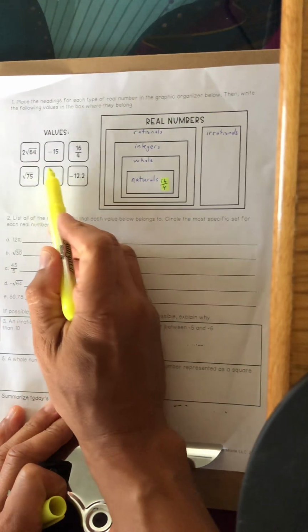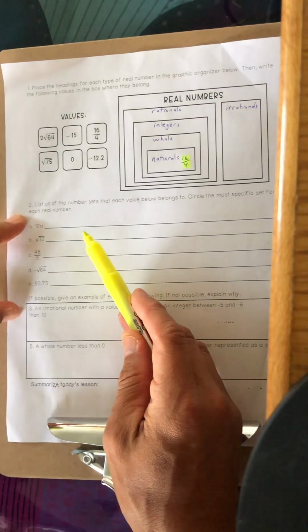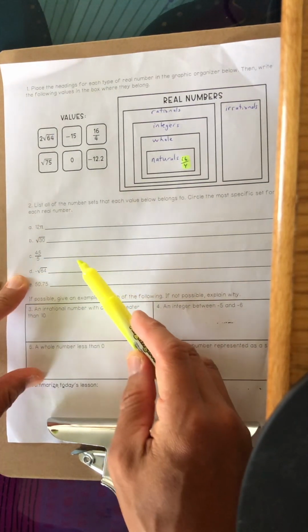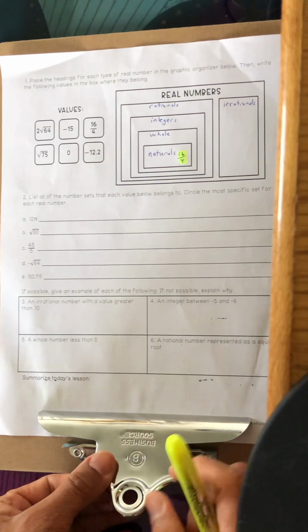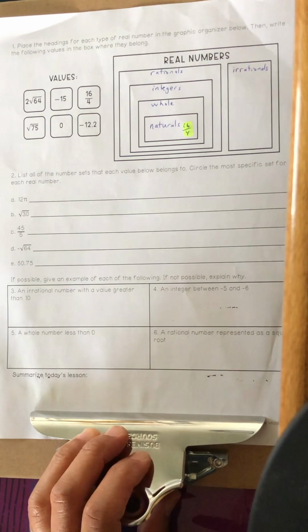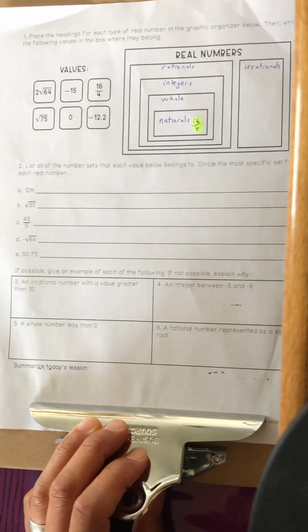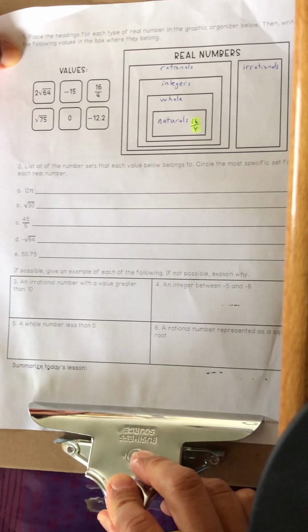Okay, so go ahead and try the rest of these right here on your own, and then you're going to go through number 2 and then finish the last few questions down to number 6. And if there's any questions whatsoever, please bring this to class because you have till Friday to complete this. And I'm happy to answer any questions you have about classifying these numbers. Thank you.